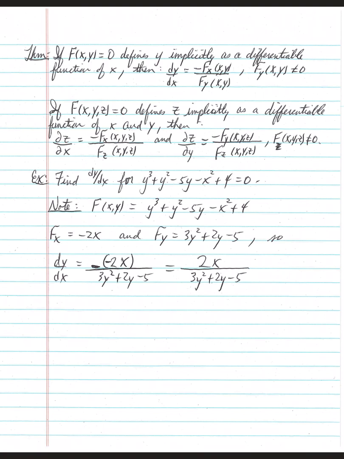Let me start over. Let's take a function of x and y, and we're going to put it equal to 0. If you run across a problem in your homework where it's not equal to 0, set it equal to 0, and then that's your function. If your function defines y implicitly as a differentiable function of x, then dy over dx is equal to the negative partial derivative of f with respect to x over partial derivative of f with respect to y, as long as that bottom partial derivative isn't 0.